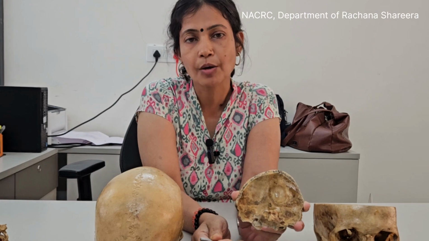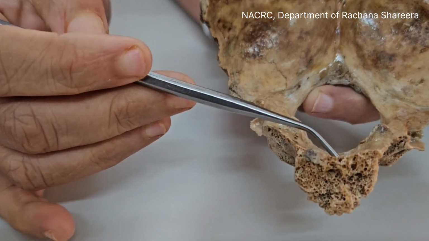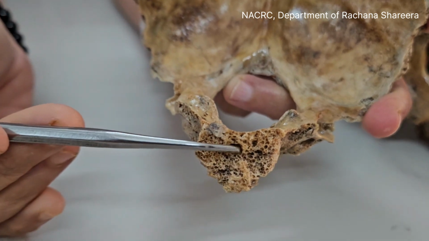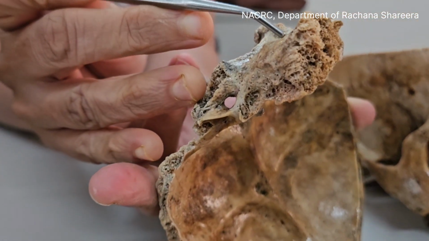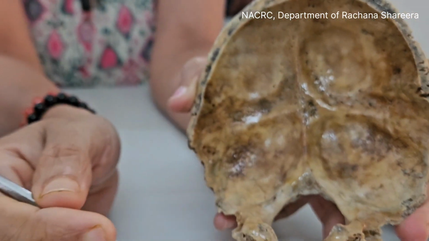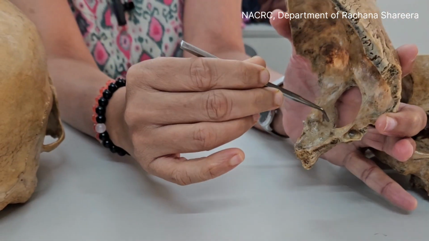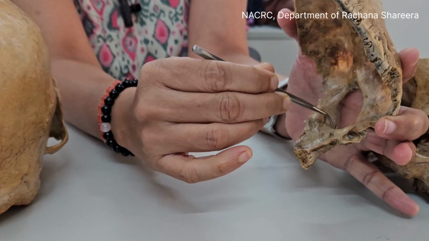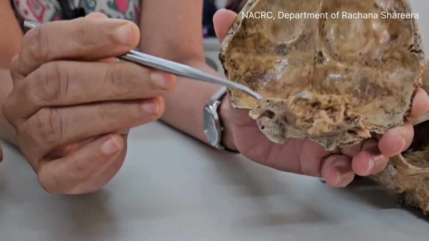It has three surfaces: anterior surface, superior surface and inferior surface, and three borders: two lateral borders and one posterior border. Here you can see the posterior border.